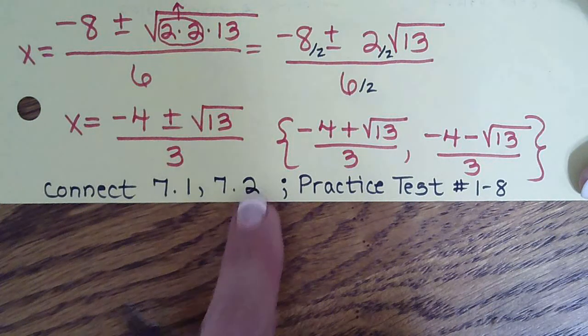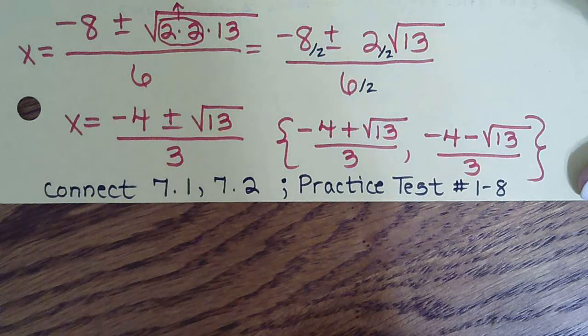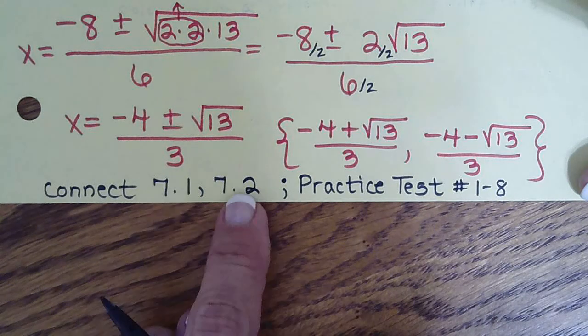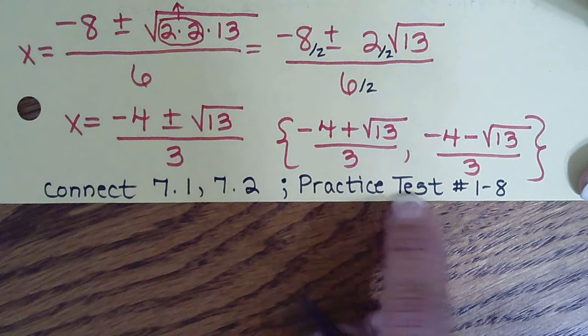And like I said, this is probably our most important section for Math 150. I mean, of course you need to know how to factor, so 4 was super important, but in 150 they're not going to teach you how to factor. If you don't know how to factor, you just fail. But this is part of their curriculum, so this will give you a huge step up doing well in Chapter 7. So you should have 7.1 and 7.2 done before tomorrow, and you should have 1 through 8 on your practice test done.